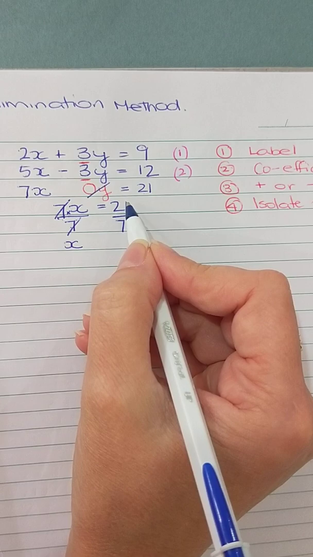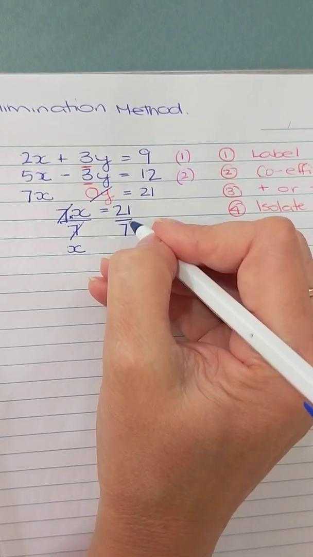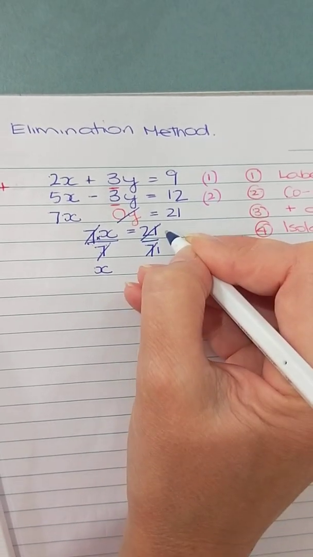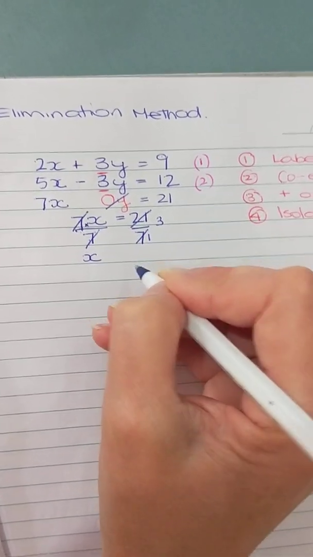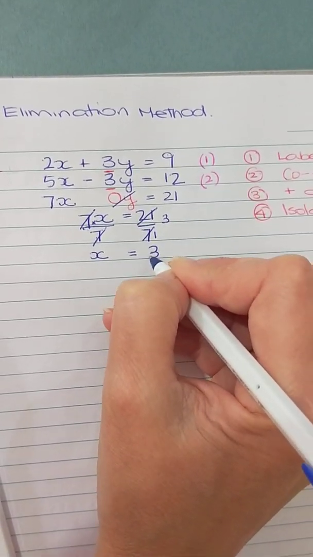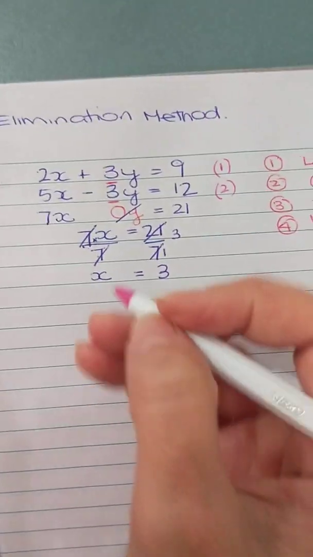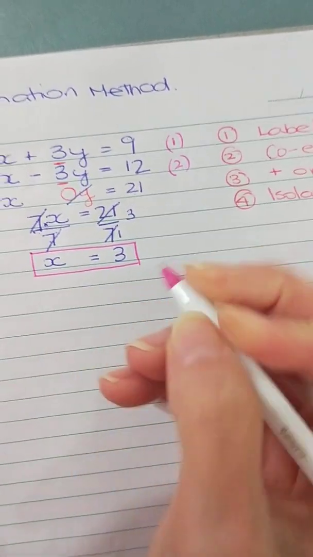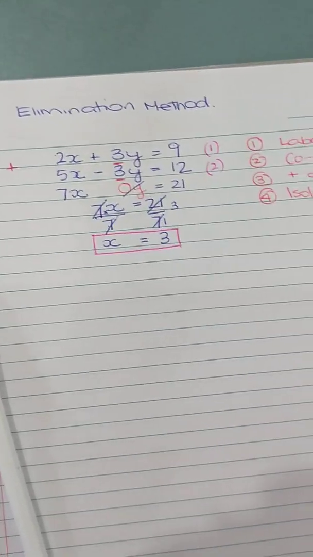We're going to do the same on this side. How many 7s in 7? 1. How many 7s in 21? 3. 3 over 1 is the same as 3. So now we've solved and we have a value of x. You might like to highlight that, put a box around it, okay, because that's some important information.